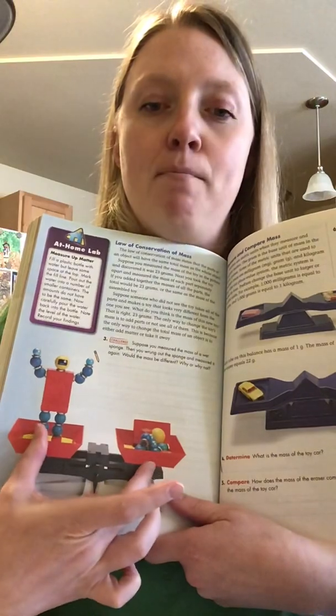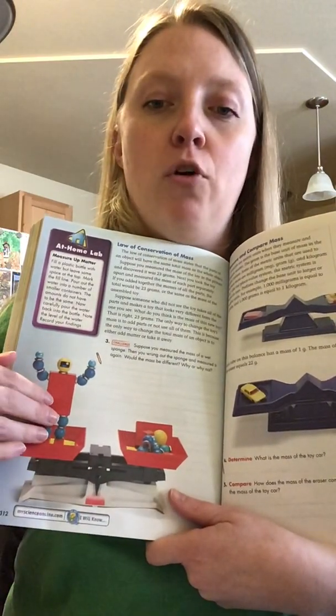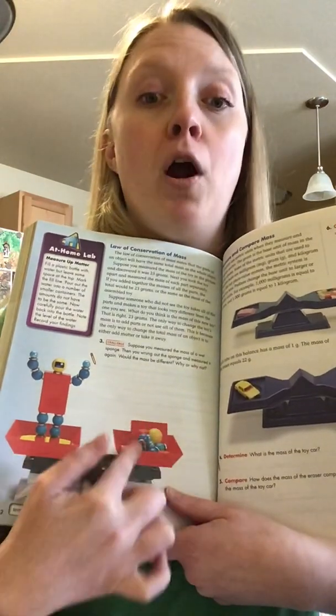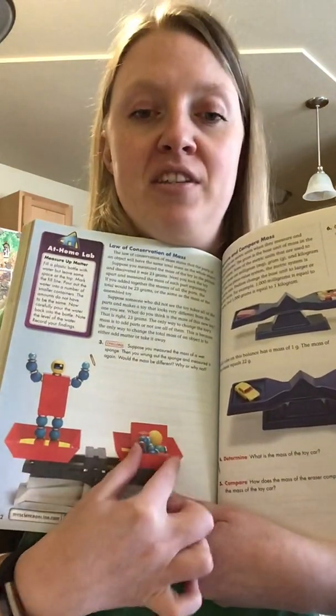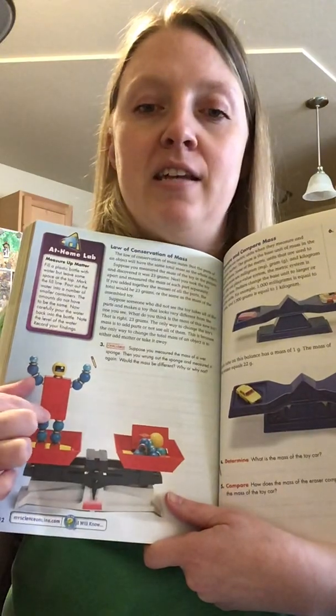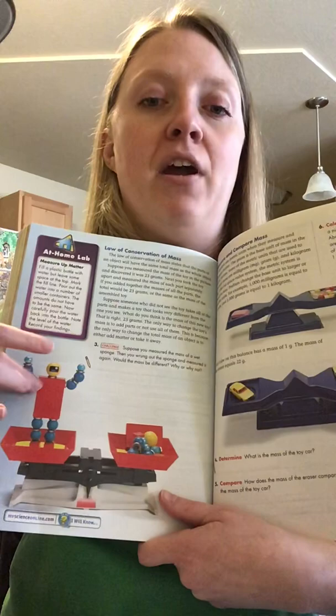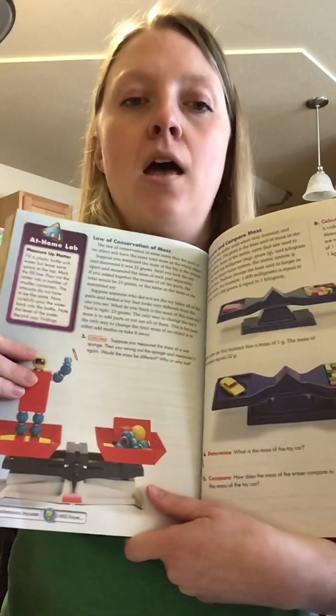So they have the same mass because whether they are in this form or in this form, it's the same amount. Now, if I added more parts to this side, it would have more mass than this side. Or if I added more to this guy, but not this side, this guy would have more mass, okay?